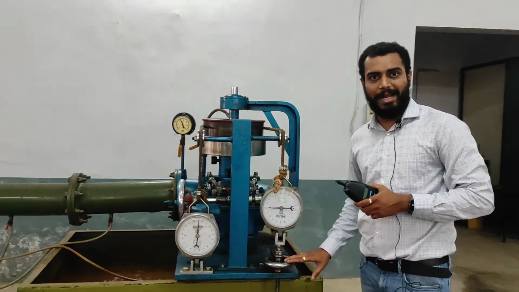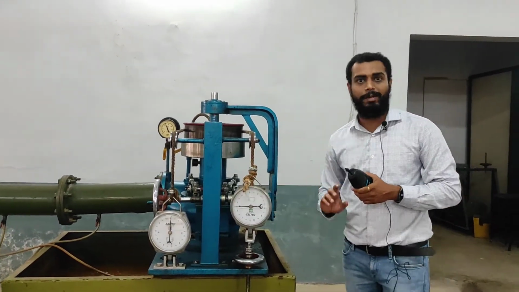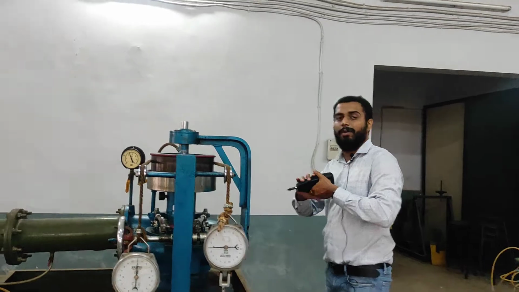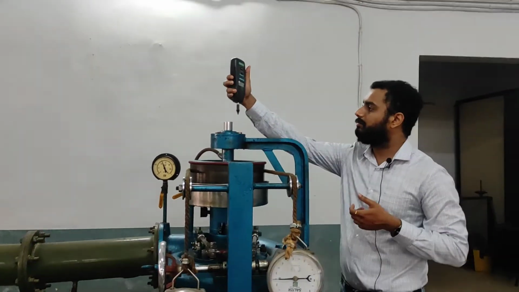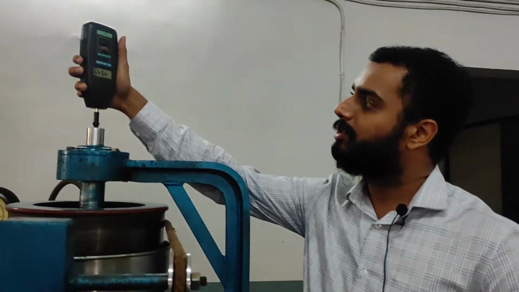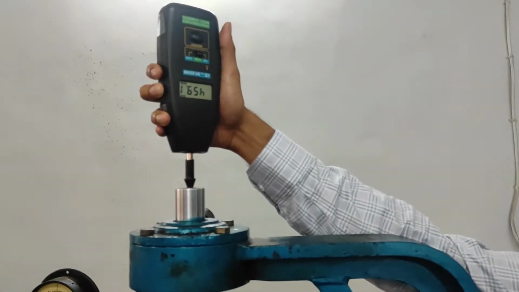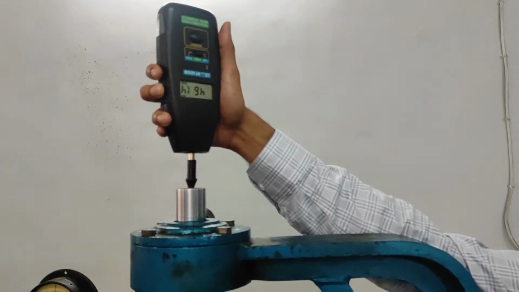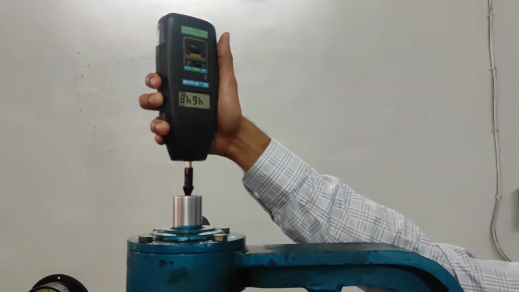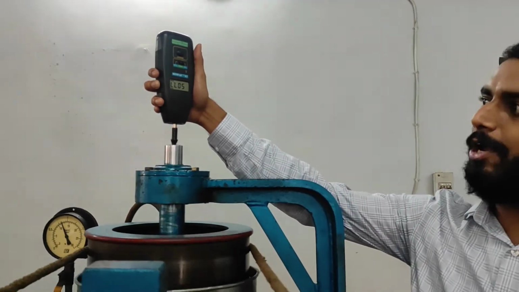So the load has been applied. So at this particular applied load, the difference of these two will be taken and the RPM will be measured. So the RPM is nearly around 500 RPM.